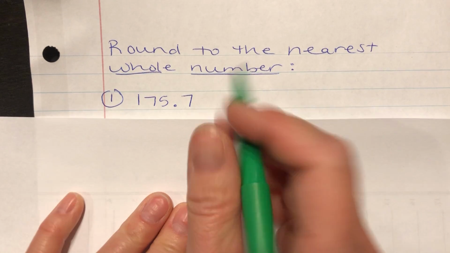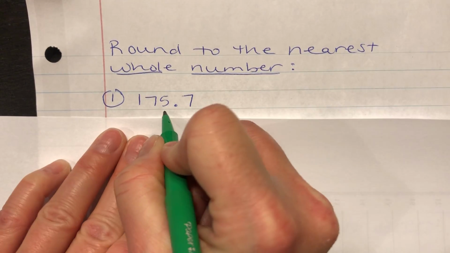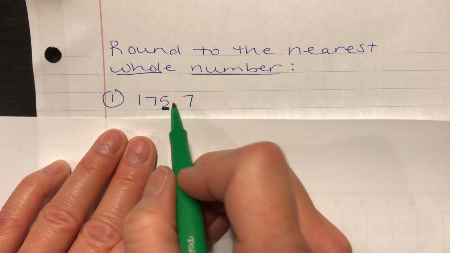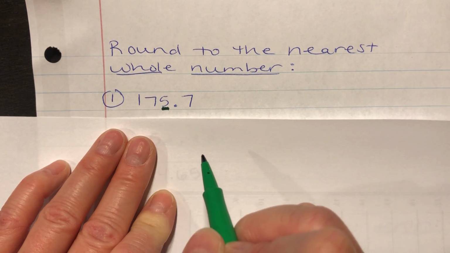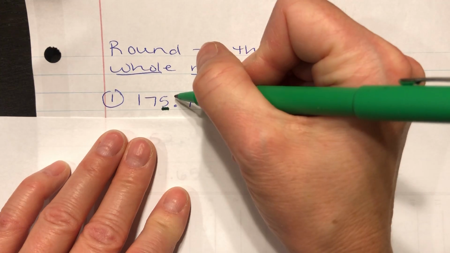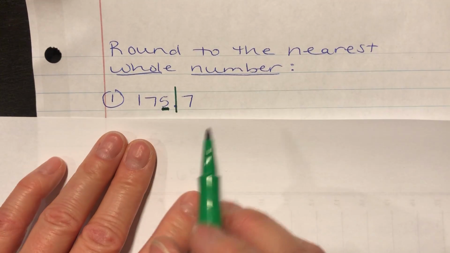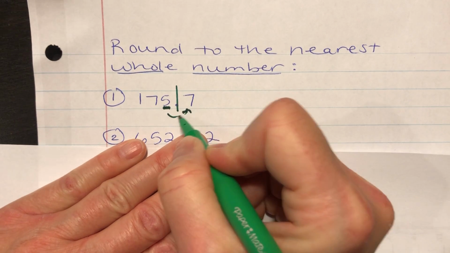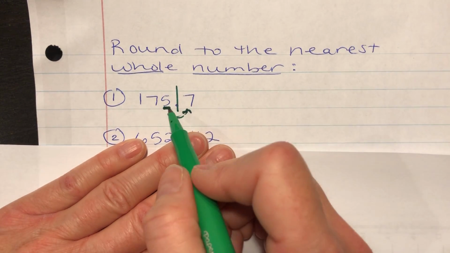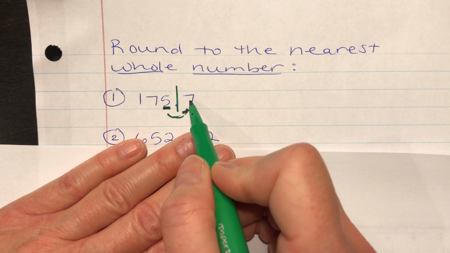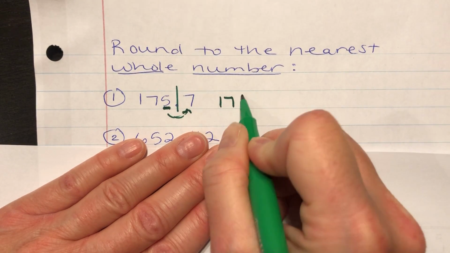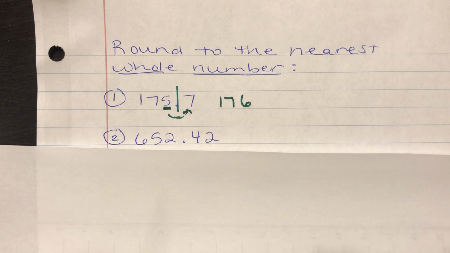Okay, so when I say round to the nearest whole number, this 5 is the place I'm looking at, okay? The nearest whole number means the ones place. So I know my answer is going to stop there. I just need to look at the number next to that. The number next to the ones place is 5 or more. So that means instead of staying 175, I would bump that up to 176. So you should have 176.